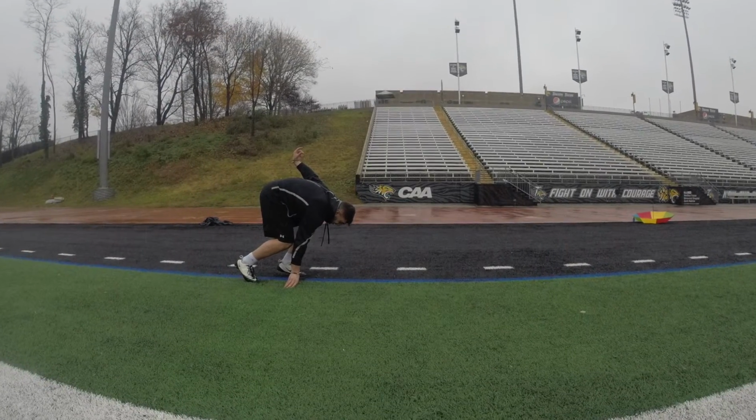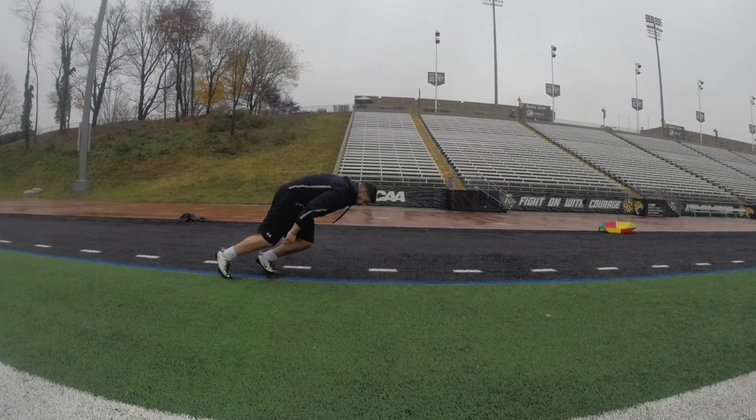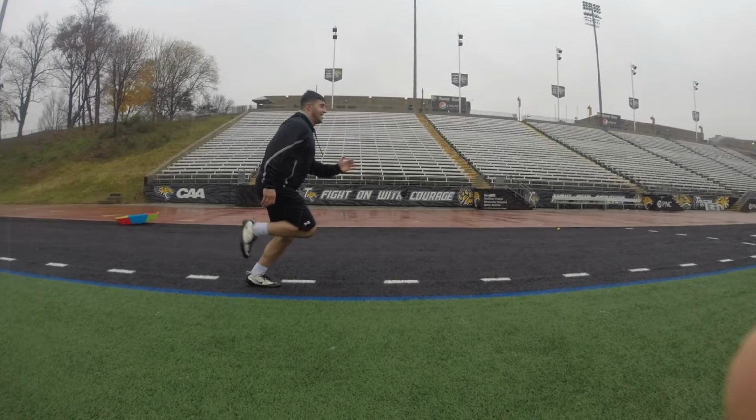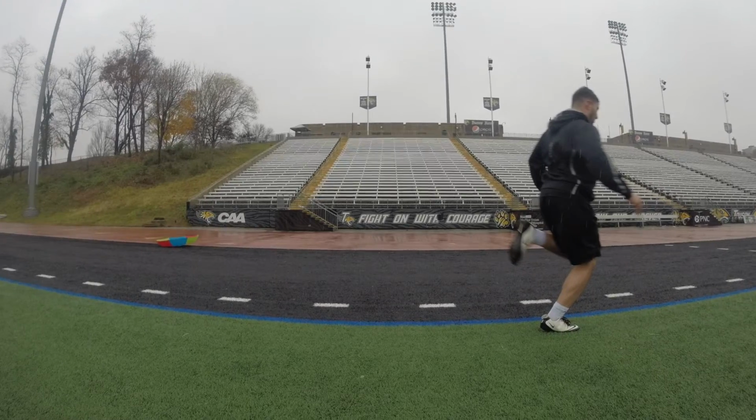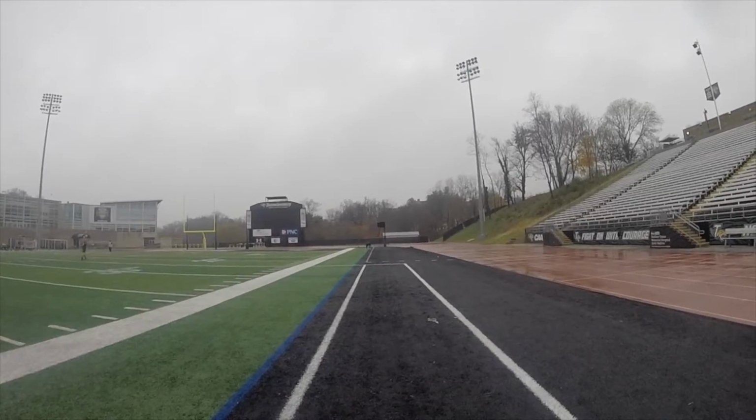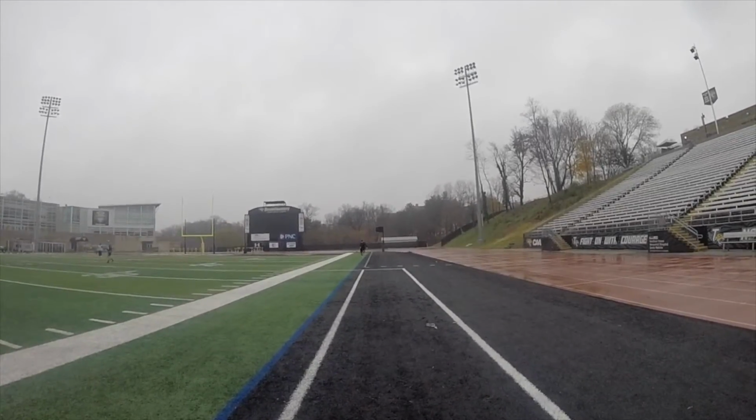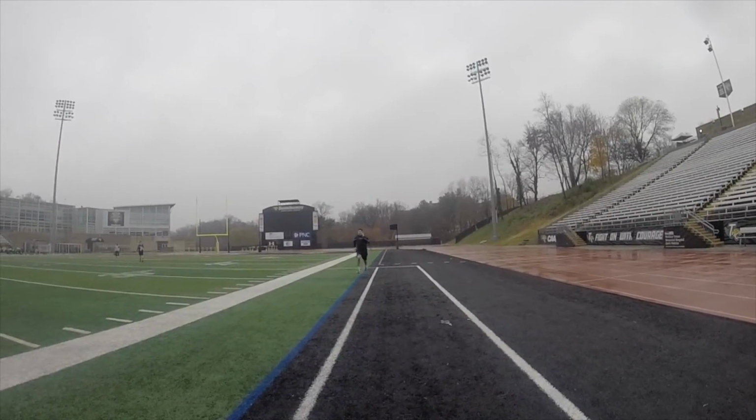All in all, the 40-yard dash involves knee extension, knee flexion, hip extension, hip flexion, plantar flexion, elbow flexion, and posture and stability. All of these muscles and joints must work together in order to create the perfect sprint.